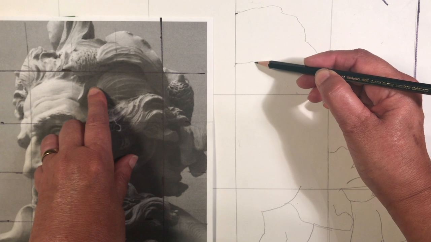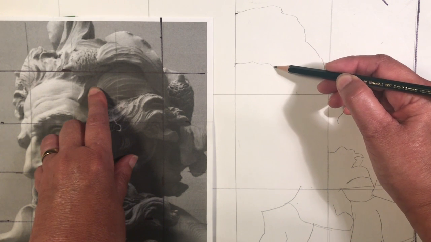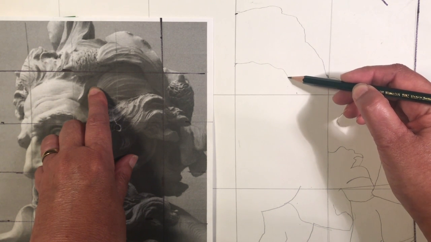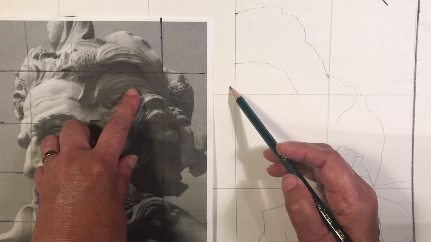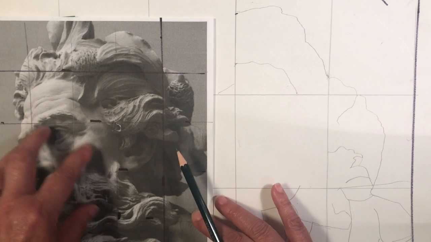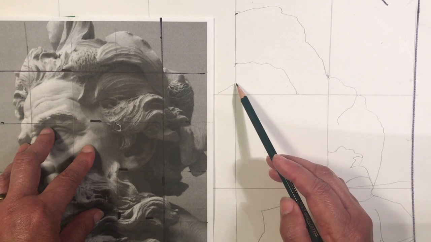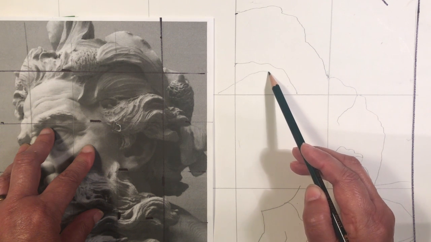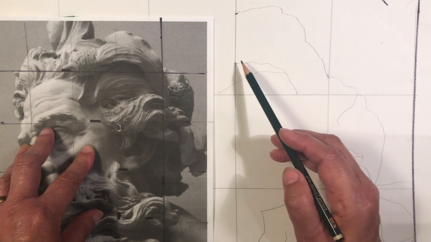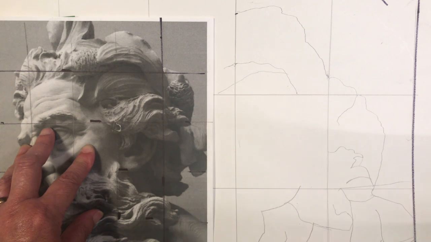once I have everything in place and I'm looking at it more as a whole rather than individual blocks, I can make more defined changes. This is just to kind of get everything in place, especially if you have a complex subject.